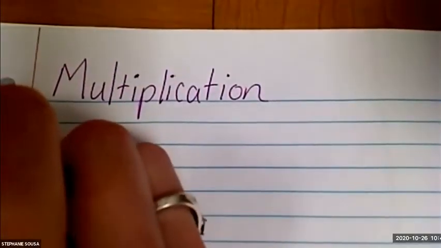Alrighty, awesome. So we are going to go ahead and switch and take our notes now on multiplication. So you should be able to see my notebook. Go ahead and pick up your pencil. We are going to write down exactly what was shared by you guys. Multiplication is simply addition.